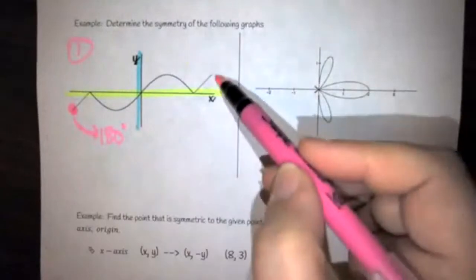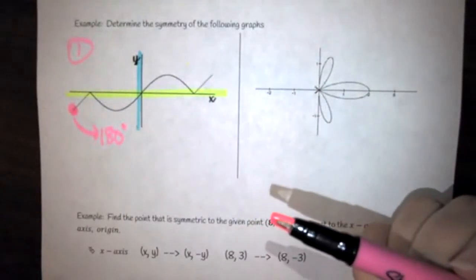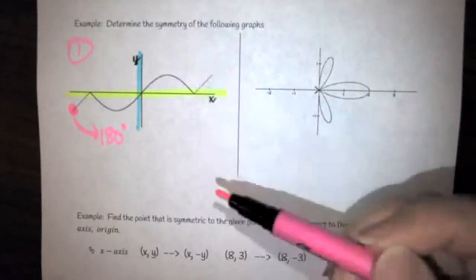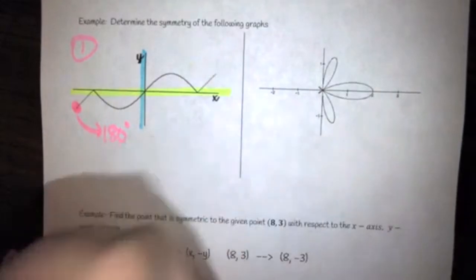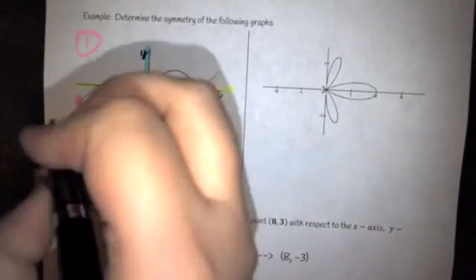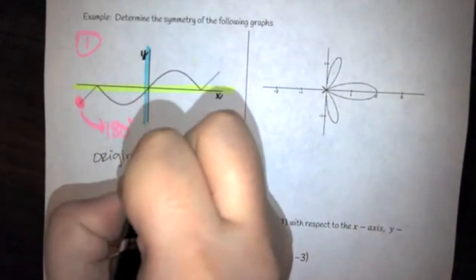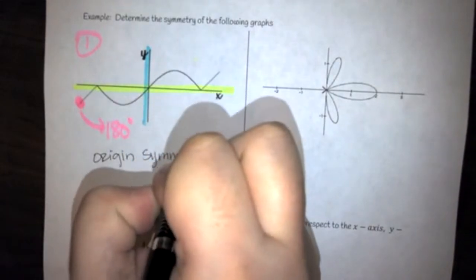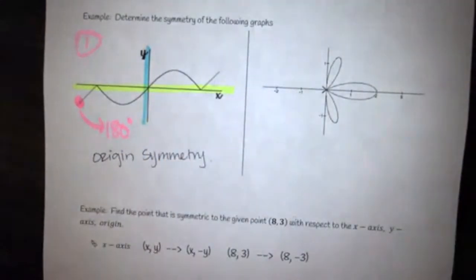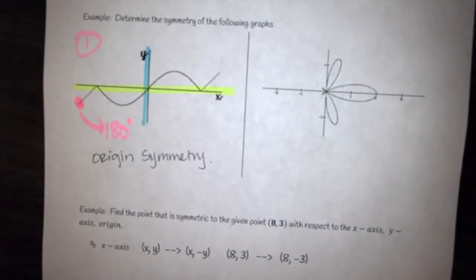Do I get back what I started with? And in this case, it does. So this one would be considered to have origin symmetry. Nothing more to it than that.